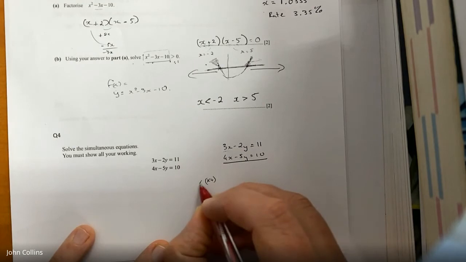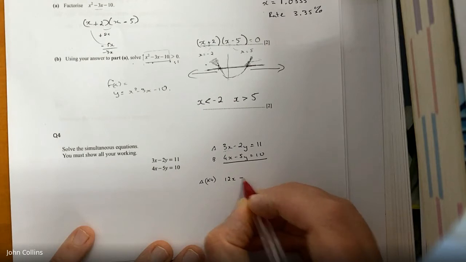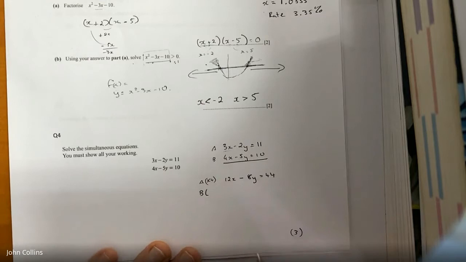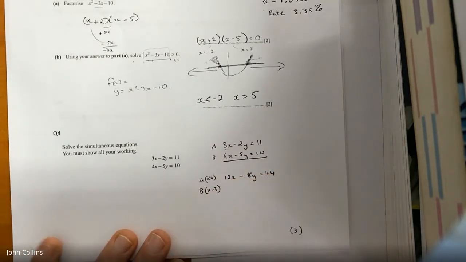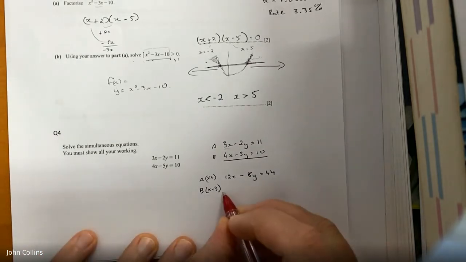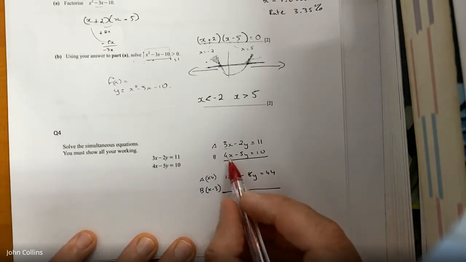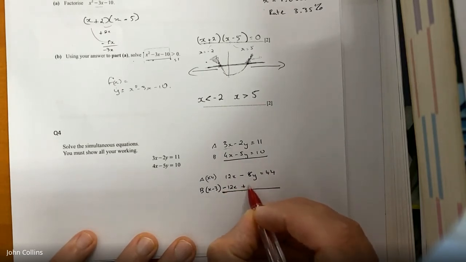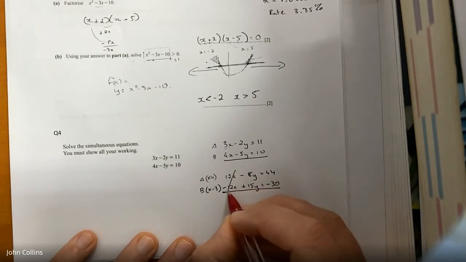Multiplying the top line by 4, so if you want, you can call them a and b or something like this. 12x minus 8y is equal to 44. If I multiply the bottom line by 3, I like to multiply by minus 3, so I don't have to subtract, I just add. Now, some people like to multiply by 3 and then subtract. It's up to you, as long as the x's cancel. When I multiply by minus 3, I get minus 12x plus 15y equals minus 30.